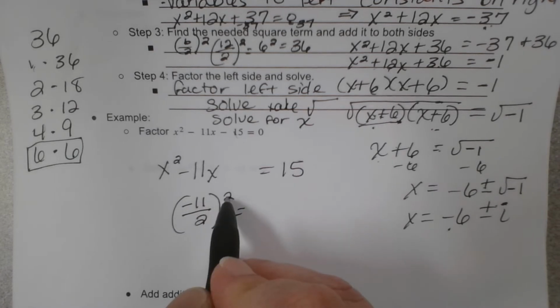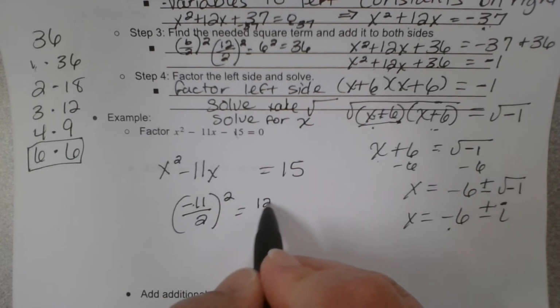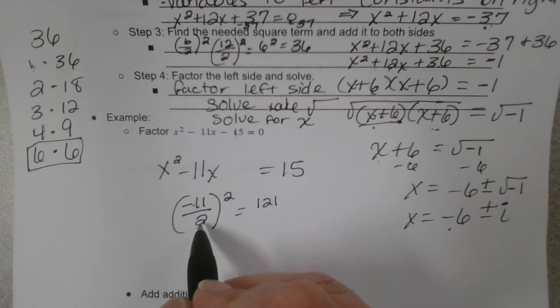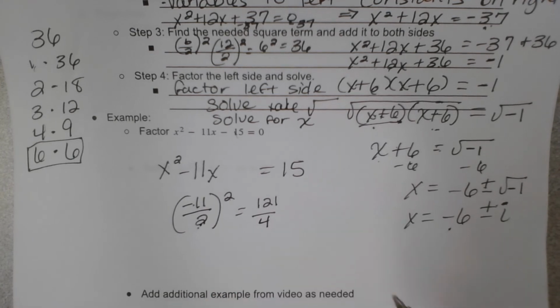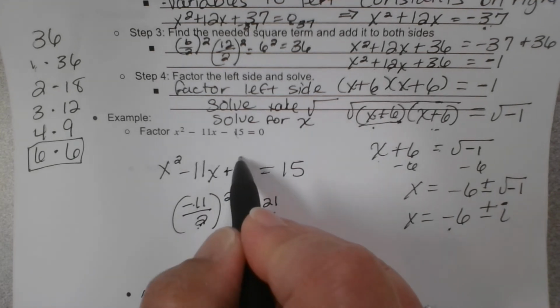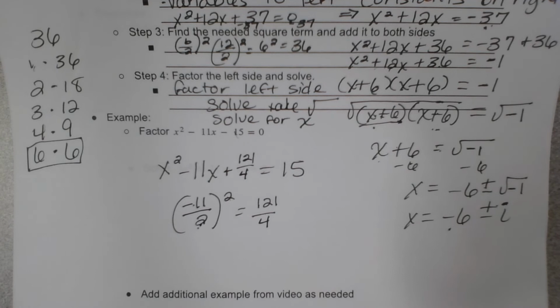When I square this, I say -11 times -11 is 121. And 2 times 2 is 4. Then I'm going to take this number and add it back in up here. Okay?